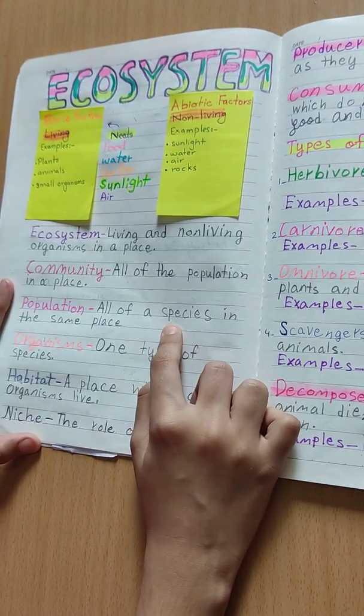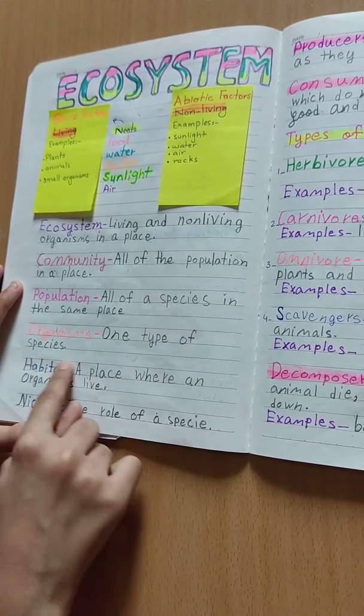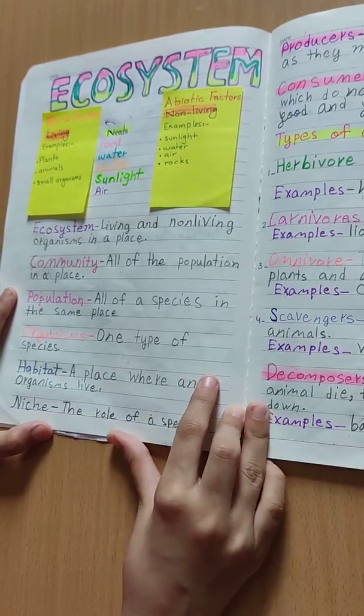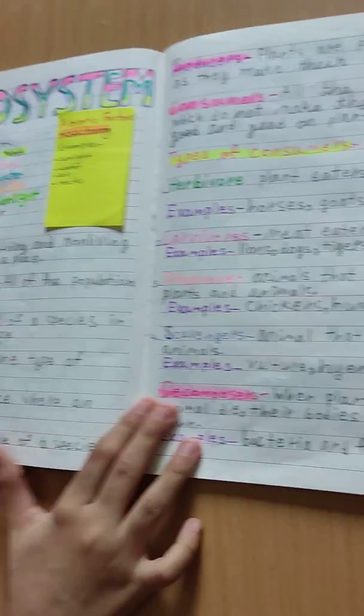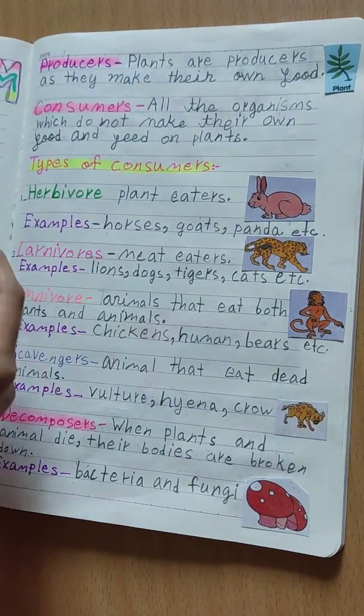Population, all of a species in the same place. Organism, one type of species. Habitat, a place where an organism lives. Niche, the role of a species. So right here are producers. Producers are plants because they can make their own food.